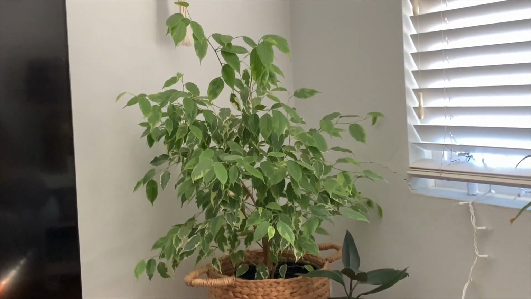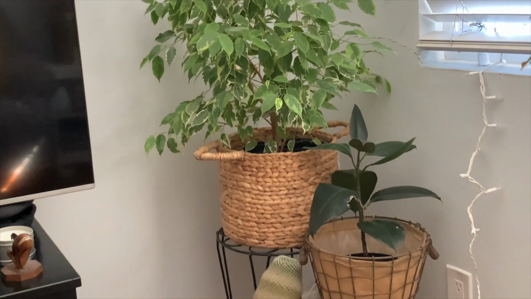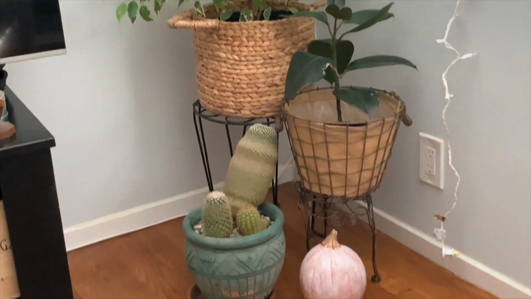I use a lot of baskets in my home. I have a few different basket looks happening right now. It just helps warm up the space. I have a lot of white furniture, and the walls are a very light blue. We have very dark wood floors. So I use the baskets to kind of warm up the wall space. And then on my black furniture, I use lighter pots.